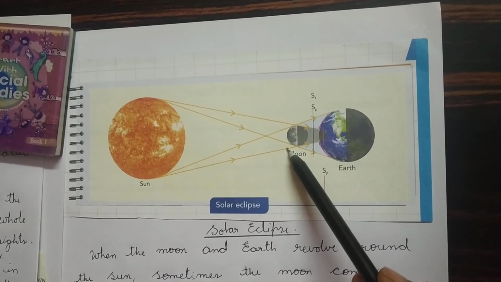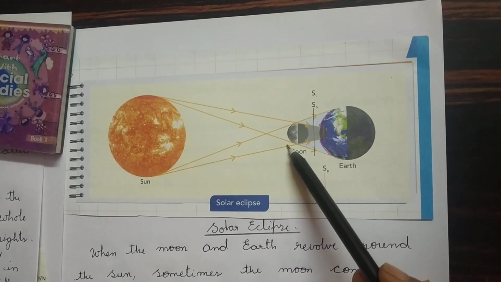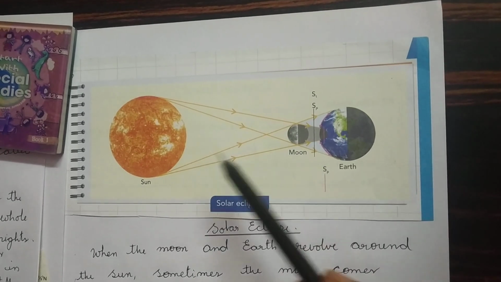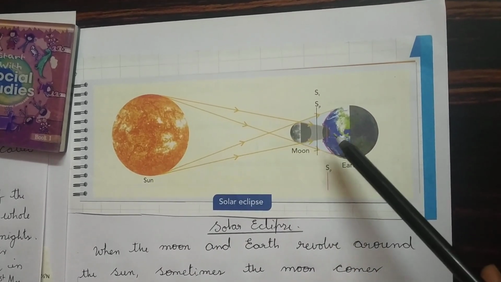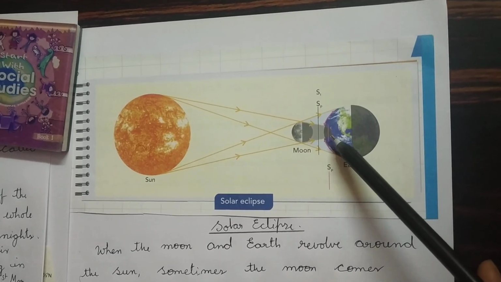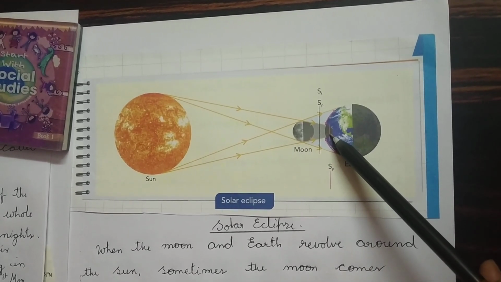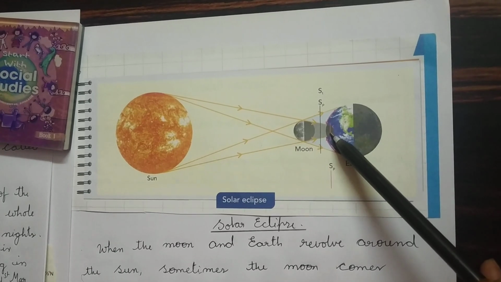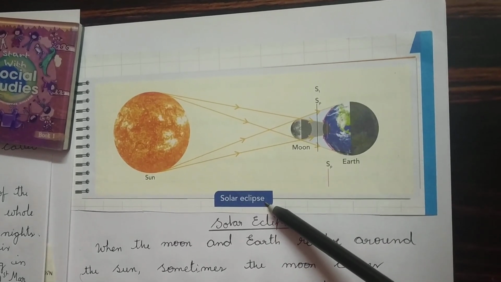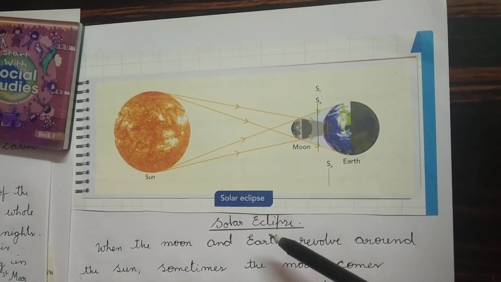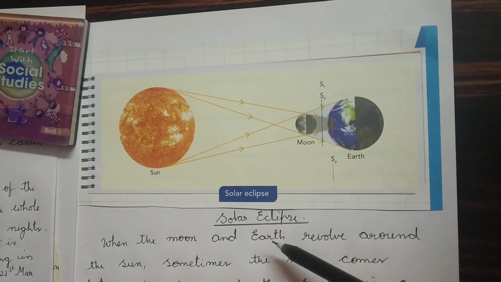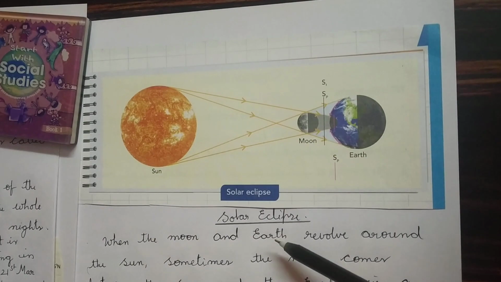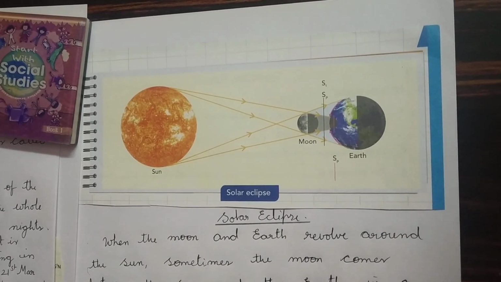The moon, being an opaque body, blocks the light of the sun and casts its shadow on the earth. Thus, people living in that region cannot see the sun for some time. This is called solar eclipse. When the sun is completely hidden by the moon, it causes a total solar eclipse. When the sun is only partly hidden by the moon, it is called a partial eclipse.